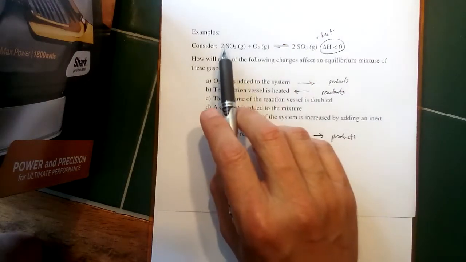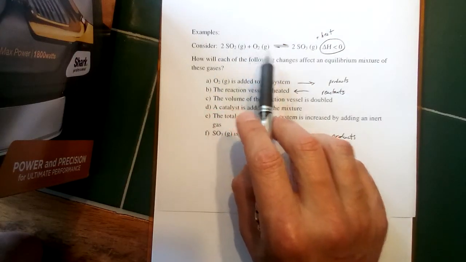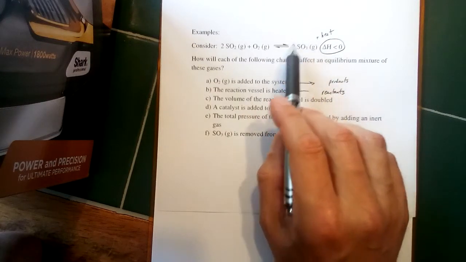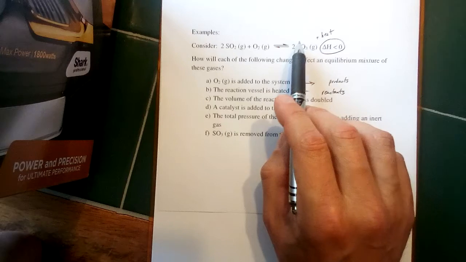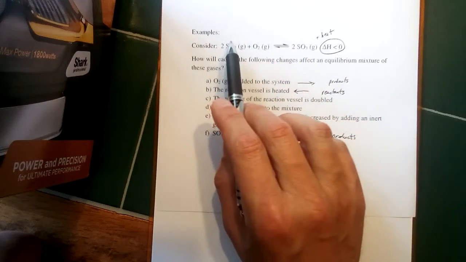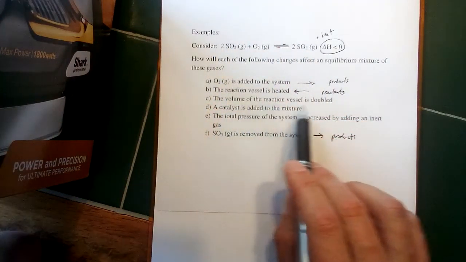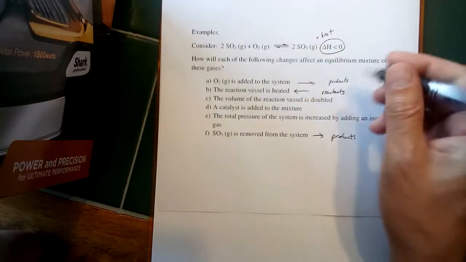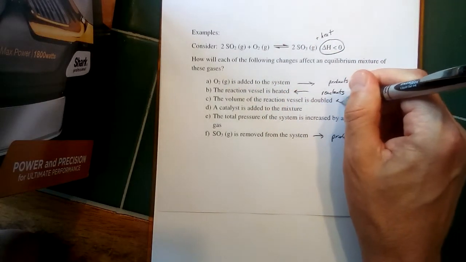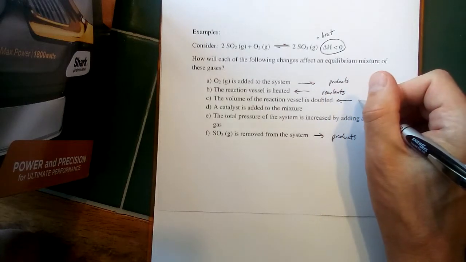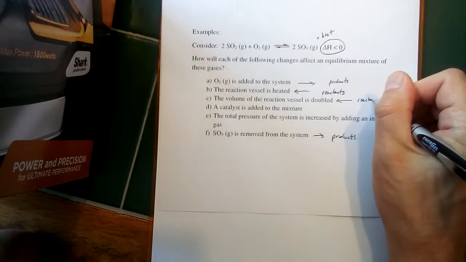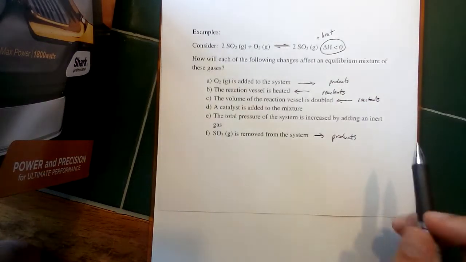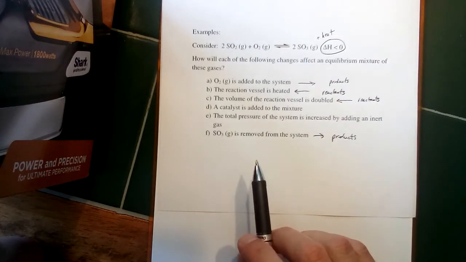So we look at this reaction, we've got 3 moles of gas on the reactant side, 2 moles of gas on the product side. So that means smaller volumes would favor the products, larger volumes would favor the reactants. So the volume is doubled, that means a higher amount of volume. That's going to cause the reaction to shift toward the side where there are more moles of gas. So this would cause a shift to reactants. So counting how many moles of gas are involved is important for this type of analysis.